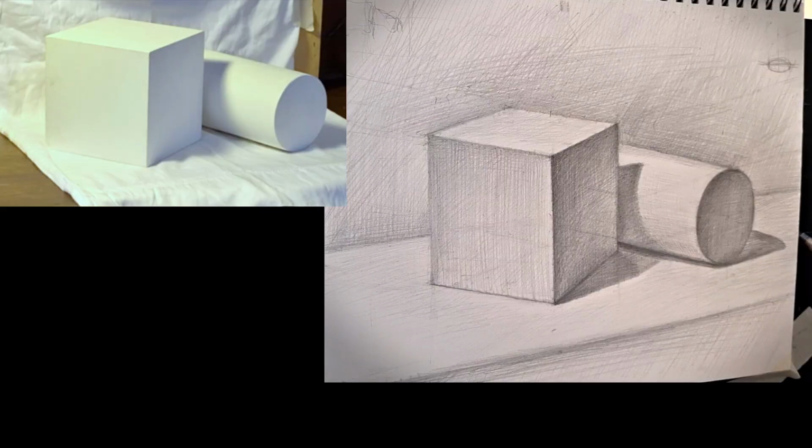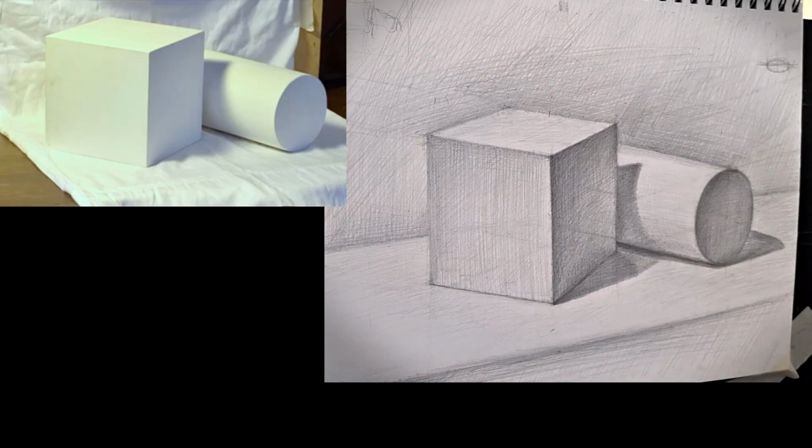So if you stand back now and take a look and compare the values, what do you think? It feels like the table's going away, right? Yeah. To that distance. That's what we wanted.